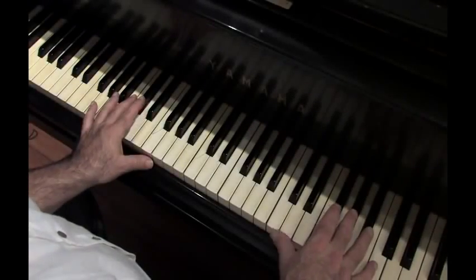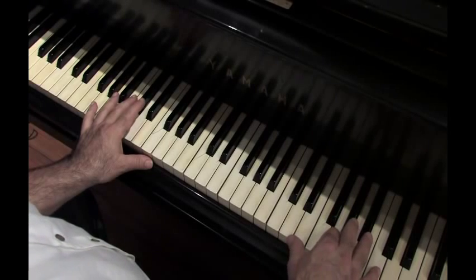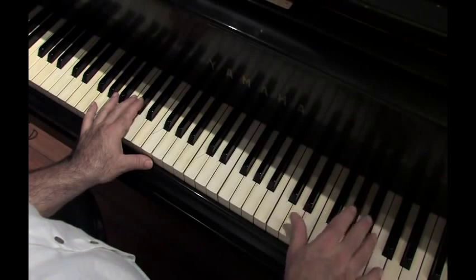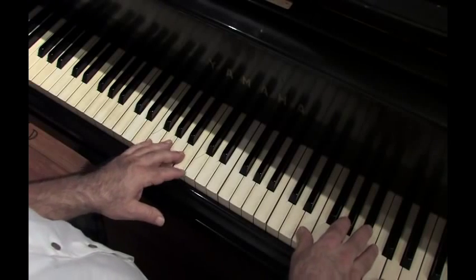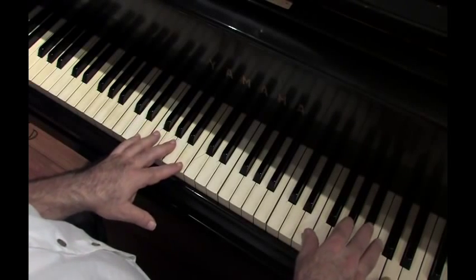Our last concept for the evening will be to have a unison rhythm between the right hand line and the left hand comping chords. Very different sound. It's kind of punchy and real rhythmic.